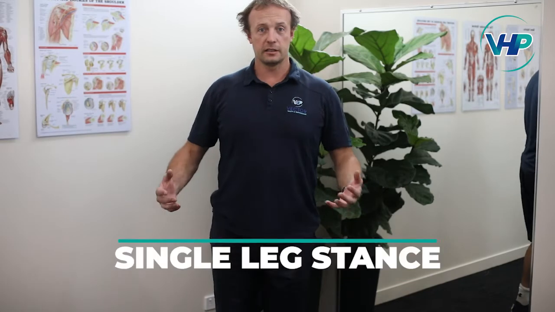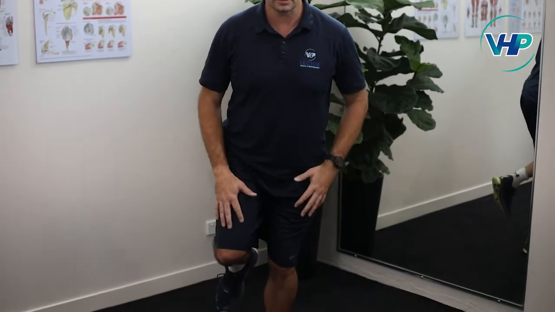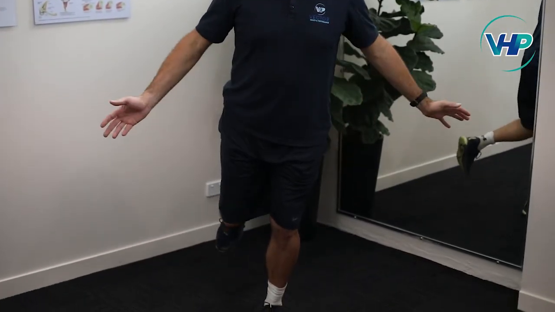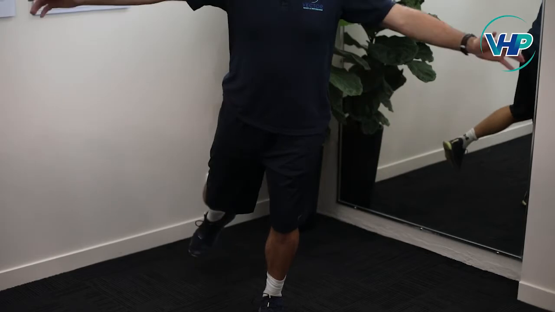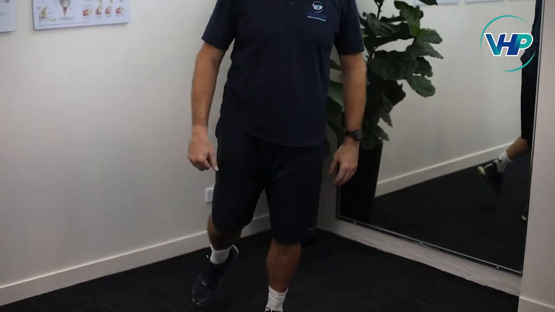Alright, next one, single leg stance. You should be able to stand on one leg comfortably for 60 seconds, being able to move this leg around, being able to move your arms around. You should be able to do that, especially if you're playing cord sports. If you can't do that, then you need to practice it before anything else. It's really important, and it needs to be symmetrical, both sides.